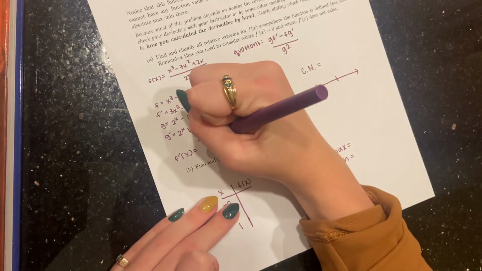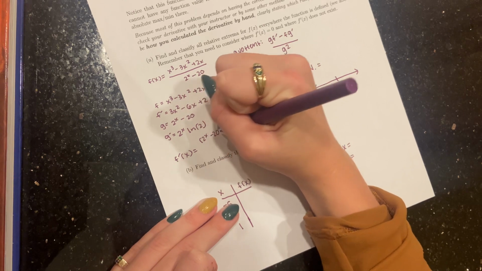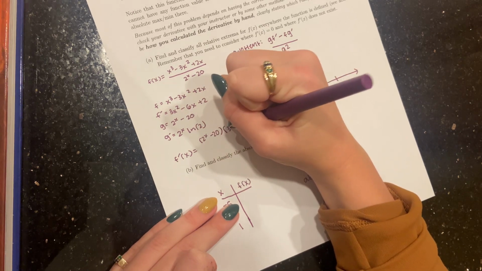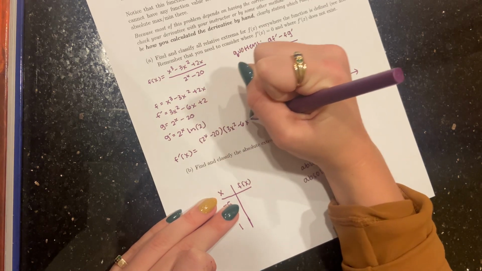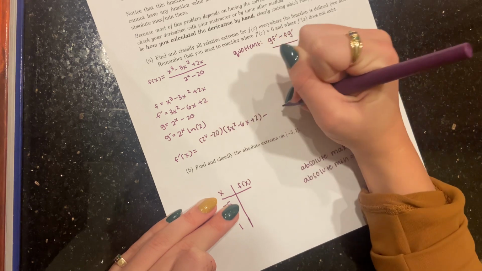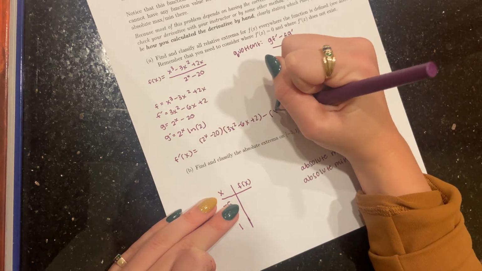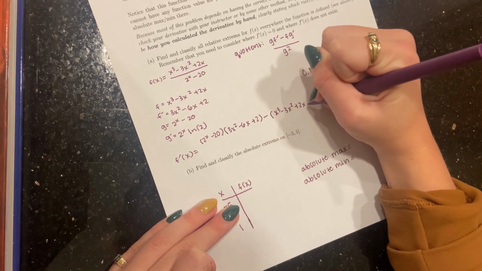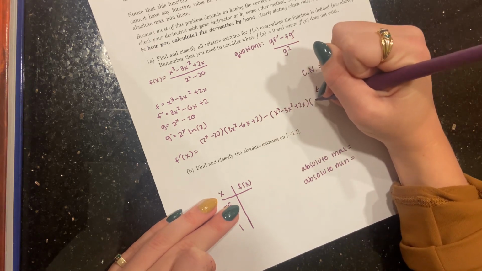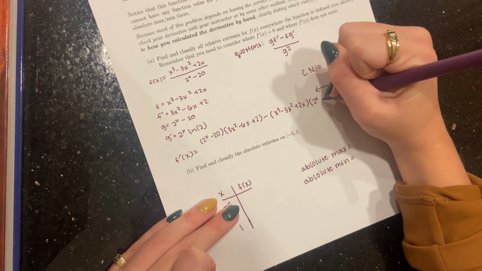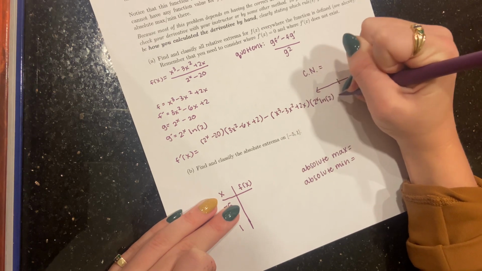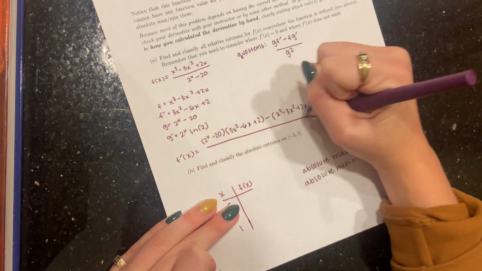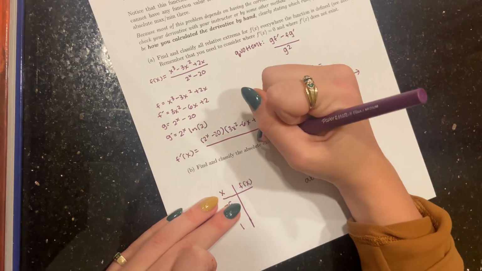So it's just g times f prime minus f times g prime. Alright, and then everything is divided by g squared.